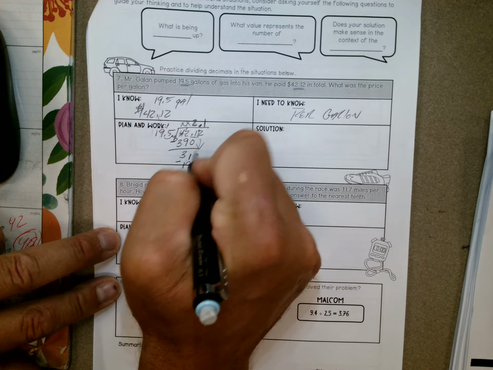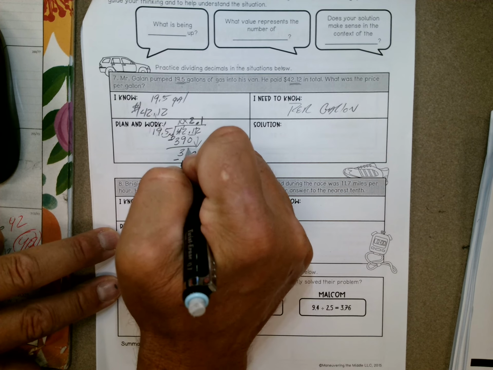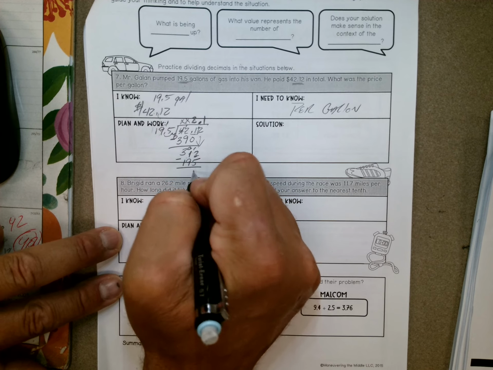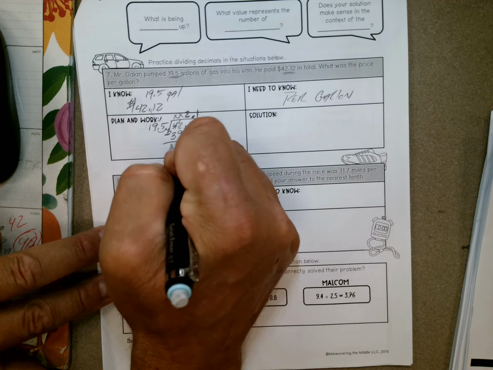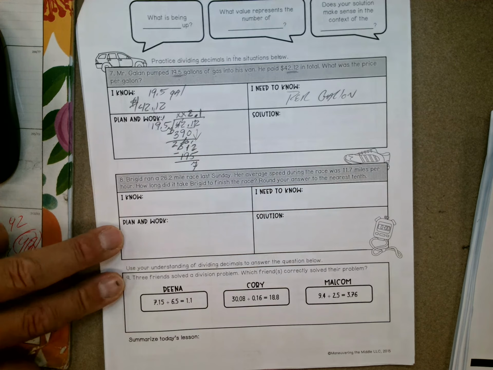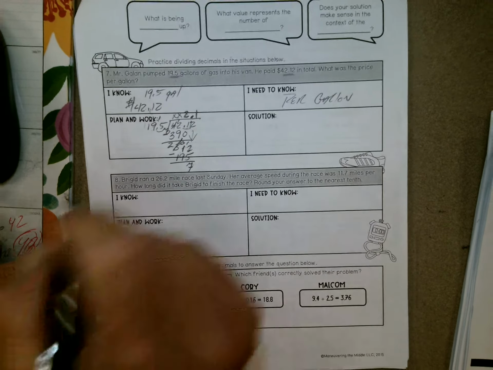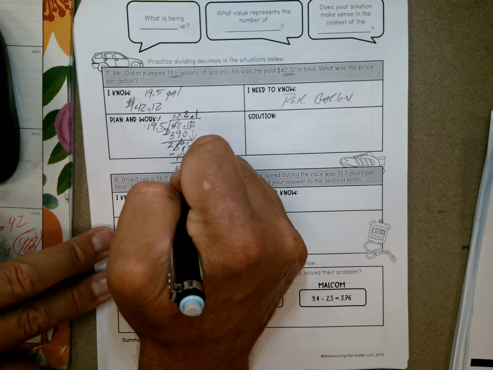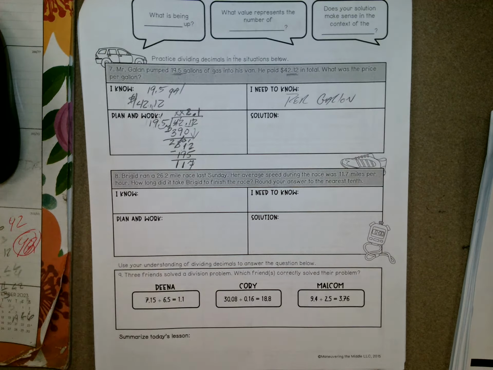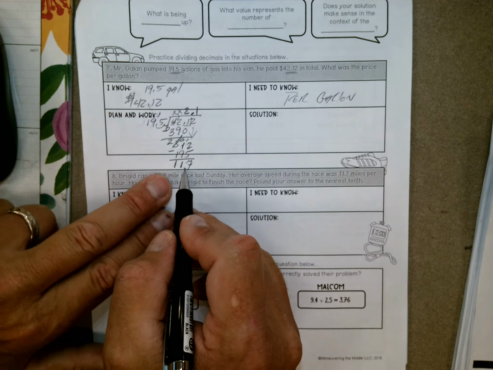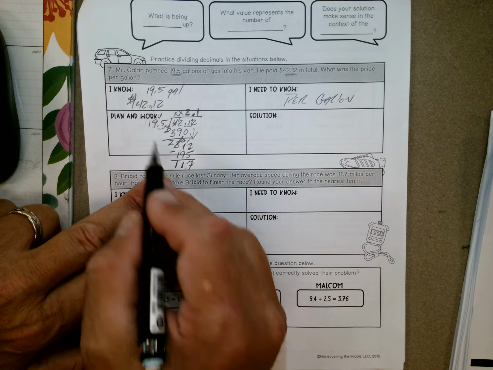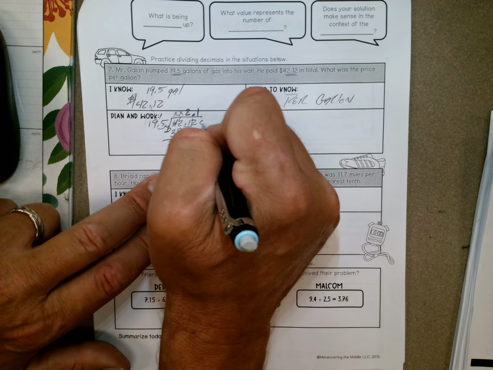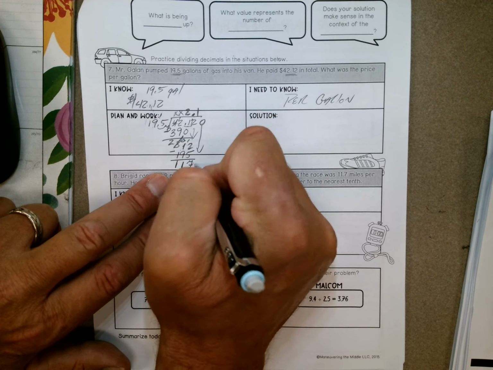Subtract, okay, borrow, 12 as 7. Borrow from the 3, make it a 2. Carry that over. Now that's a 10. 10 minus 9 is 1. 2 minus 1 is 1. Okay? That's not a difference of 0. And we're dealing with money, so let's annex a 0 and bring it down.